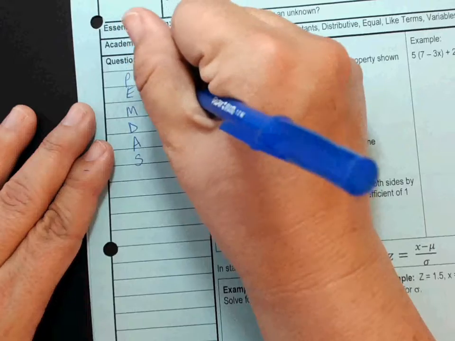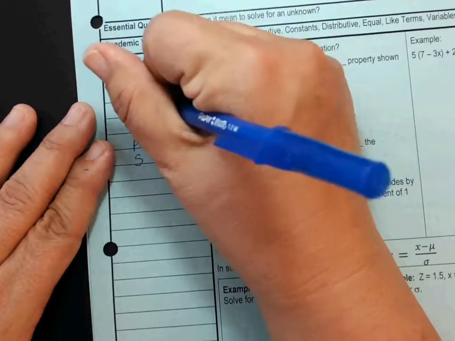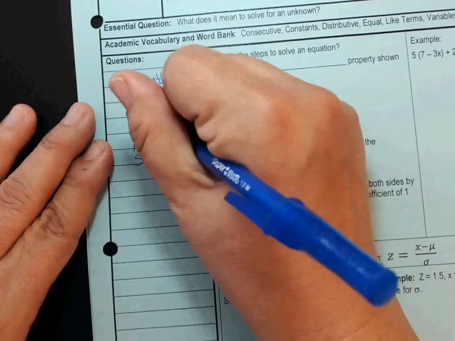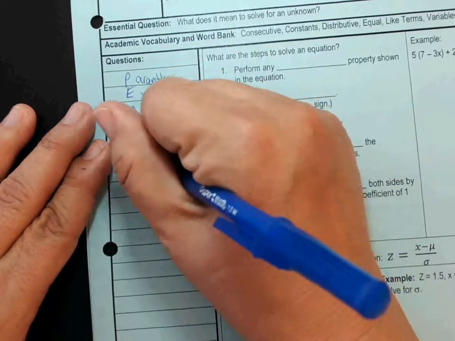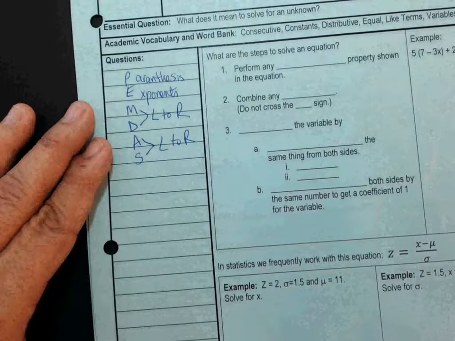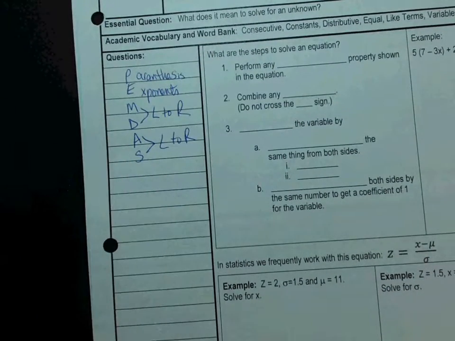Parentheses first, exponents second, multiplication and division together, left to right. Addition and subtraction together, left to right. So addition and subtraction tie on importance, and multiplication and division tie on importance. Whichever one you see first is the one you do when you're working on that set.